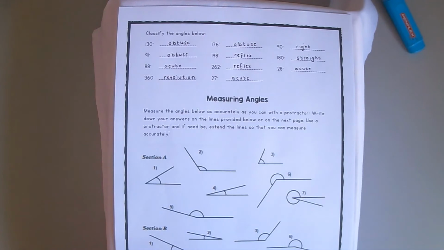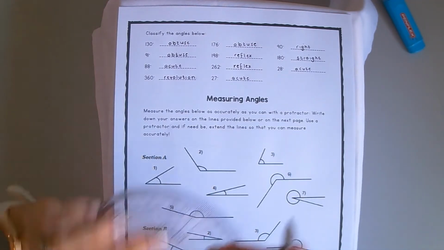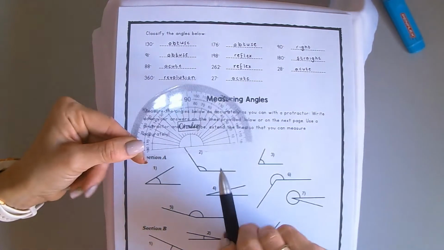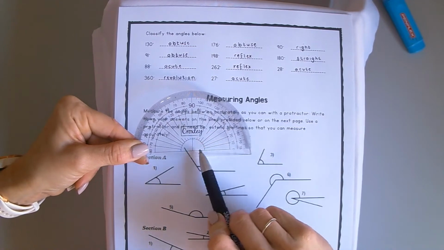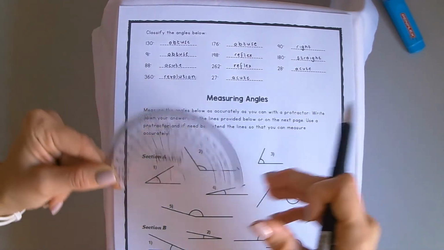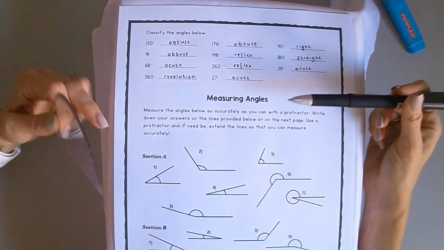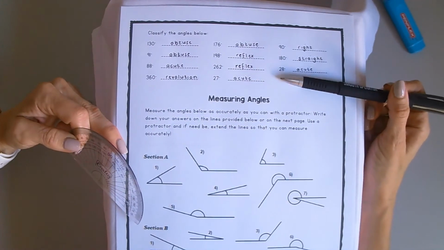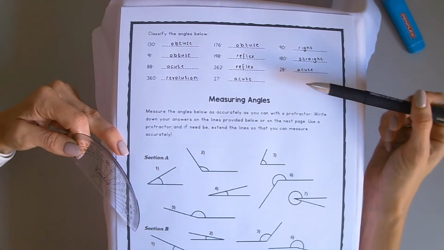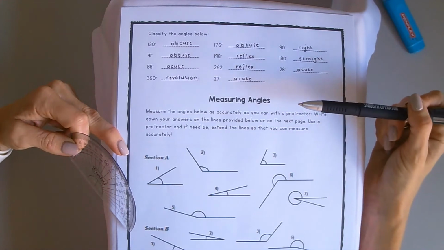Or what you can do, if you really want to, is to try and use your protractor and say, okay, well, where's 27 degrees? Okay, that's quite a small little angle. You could do that, but it takes a bit of time. So preferably, rather use what you know about your angles and the different sizes.